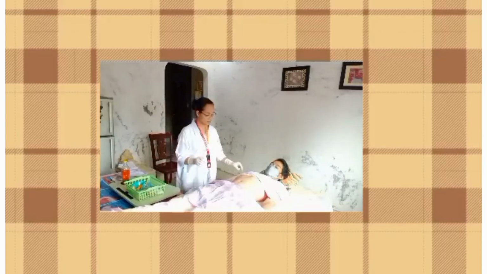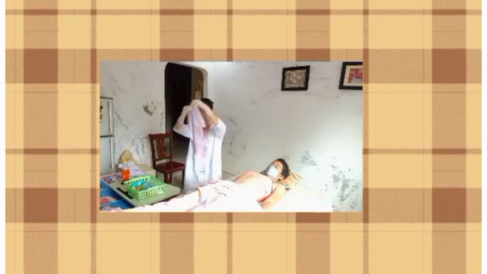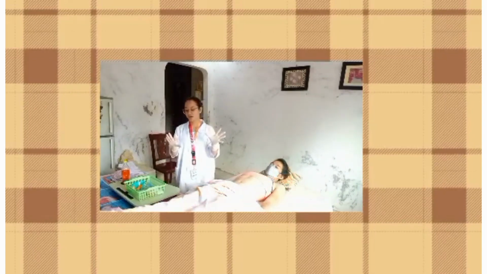Now we're going to get the 2 sterile towels that we put earlier. And also don't forget to doff and discard the gloves.